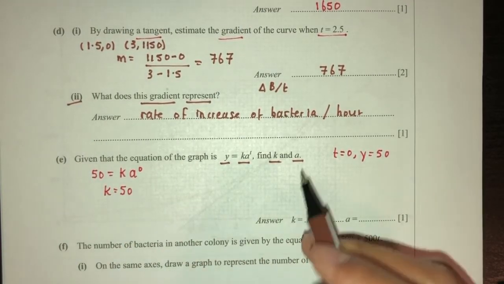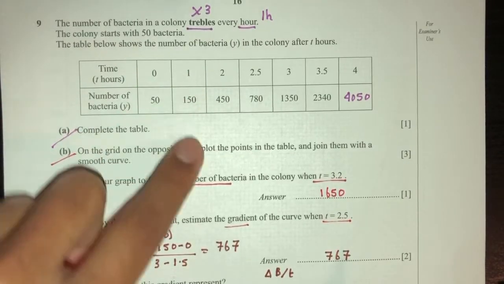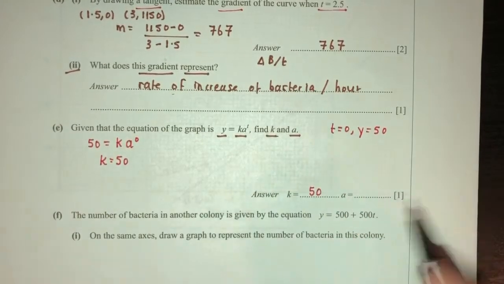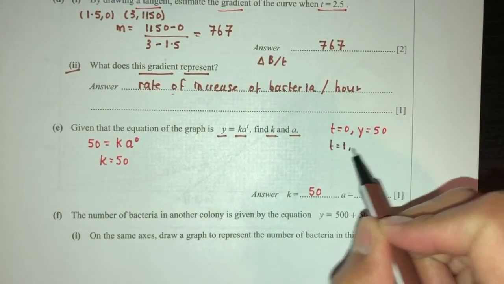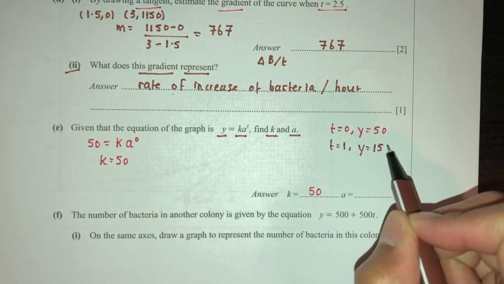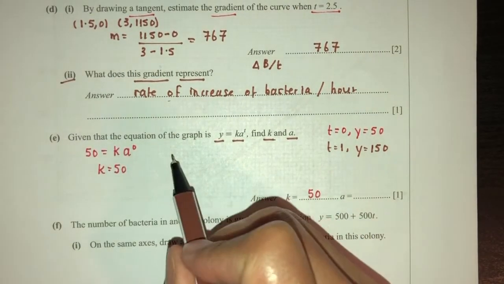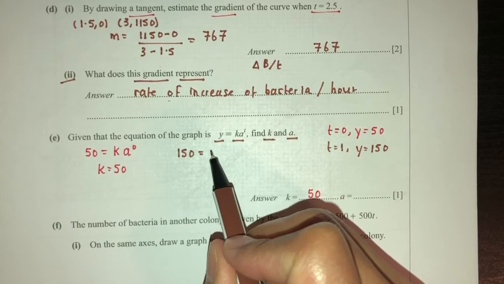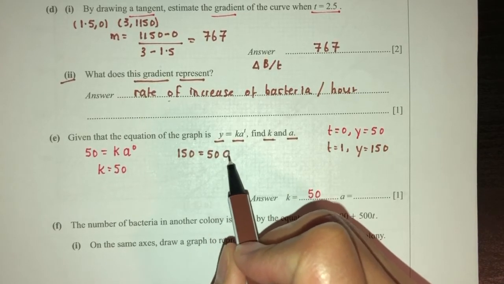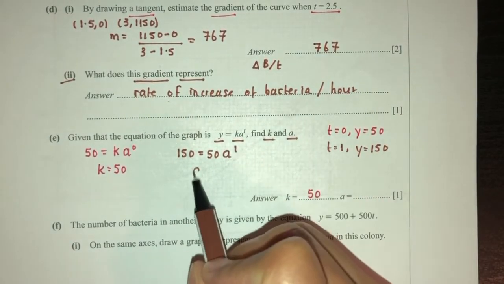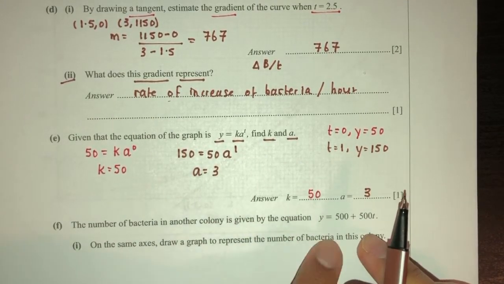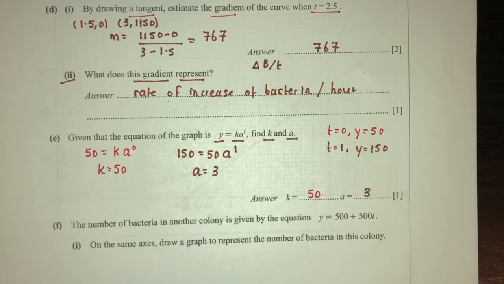Now, to find the value of a, let's use the second point, which is t equals 1 when y equals 150. That will be 150 equals k, which is 50, times a, which we don't know, to the power t, which is 1. So a will be equal to 3. That is your value of k and a, that will be 50 and 3.